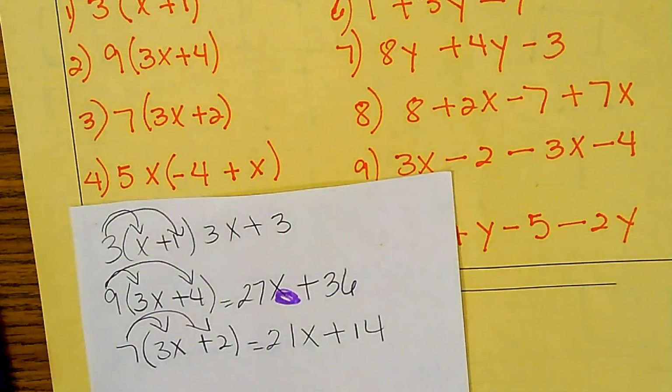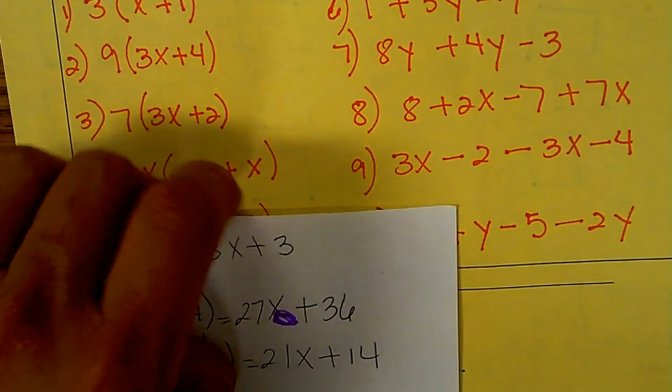Number 4. Negative 20x. And then what? Plus? All right, so number 4.